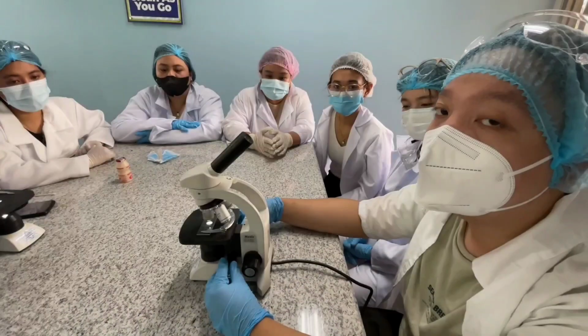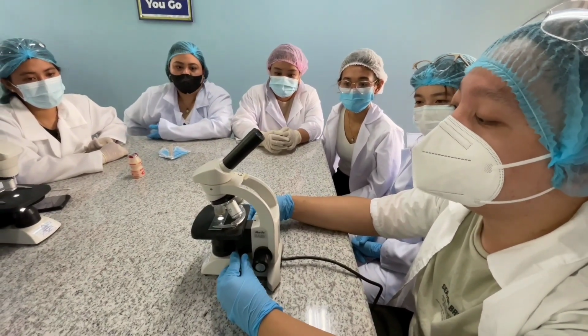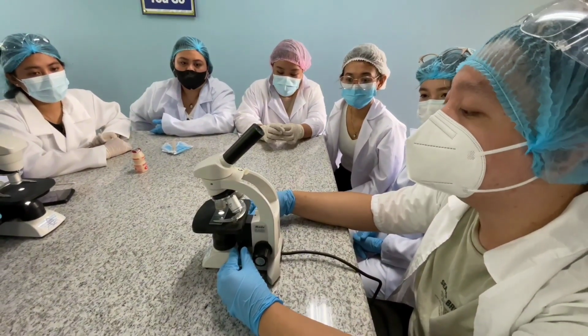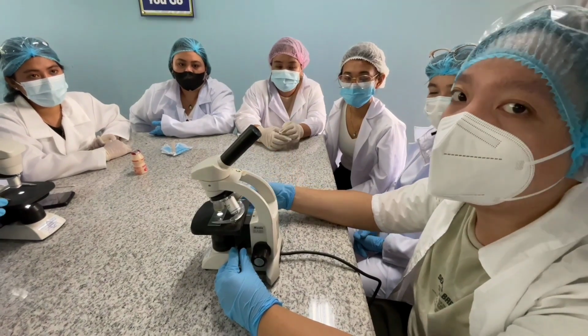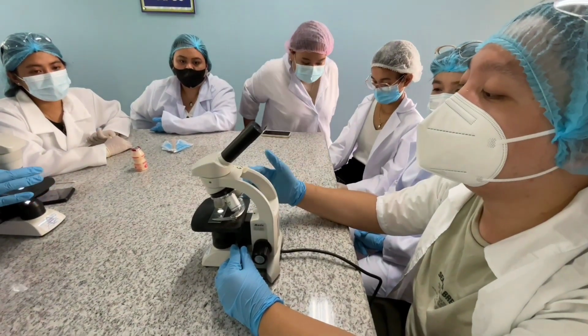Now, lastly, we have here our fine focus. So fine focus is for us to get a much sharper magnification and clarity doon sa ating mga lenses.